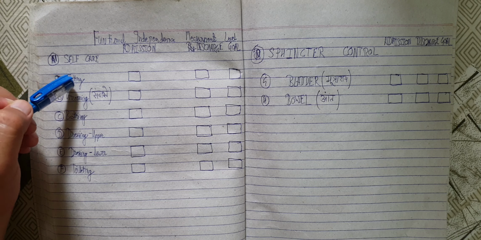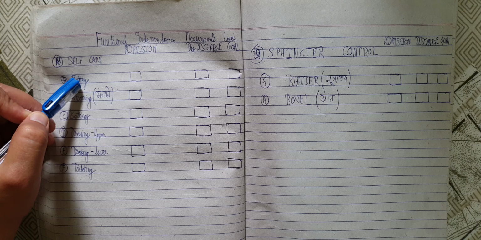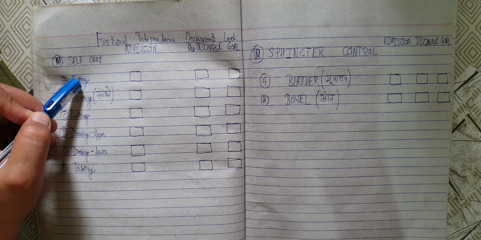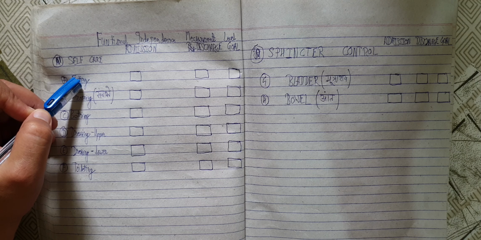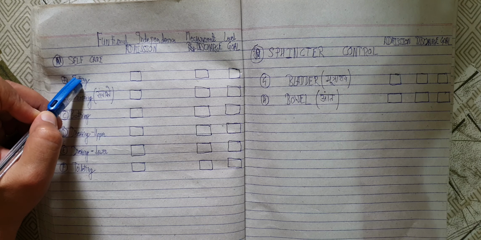In eating, we will see if the patient is able to eat by himself or not. Secondly, we will see if the patient is able to eat by himself but with the help of assistive devices. And thirdly, if the patient is not able to eat by himself, he needs the help of a helper.